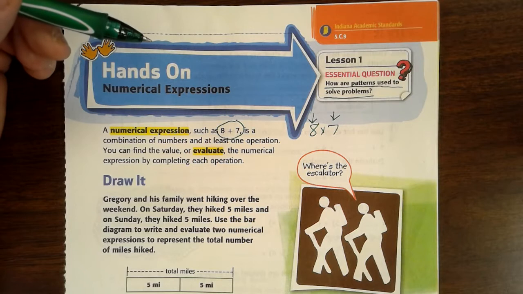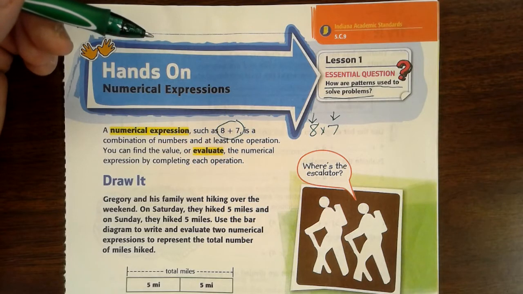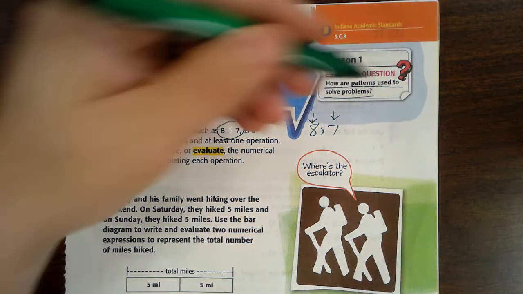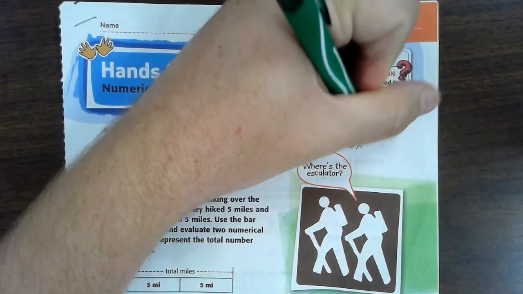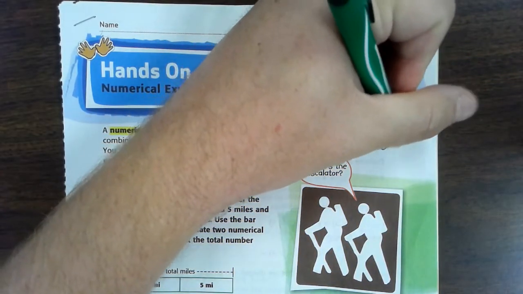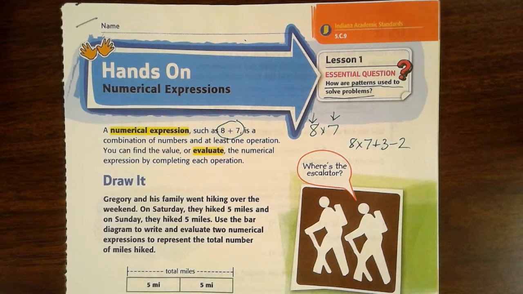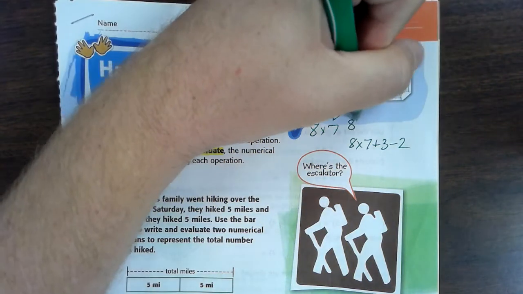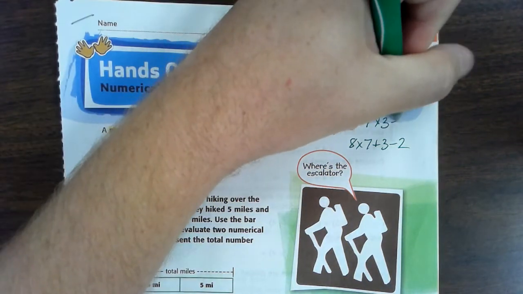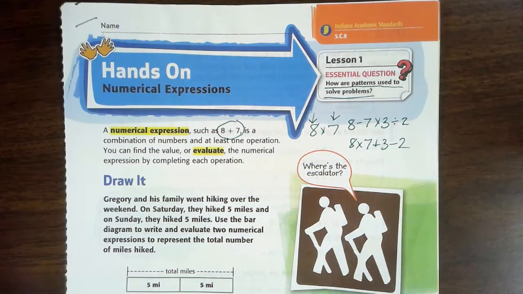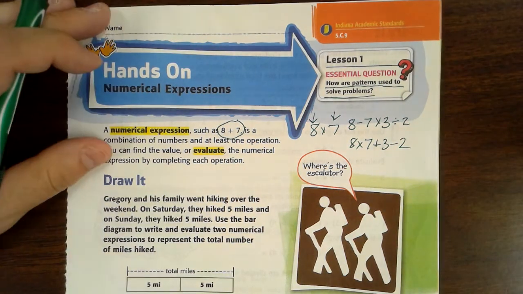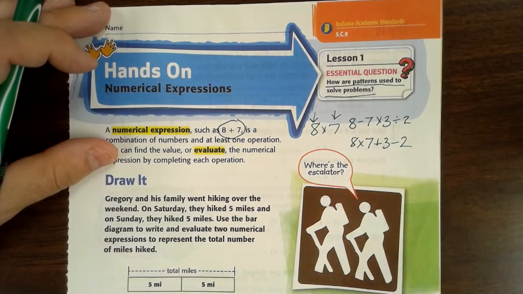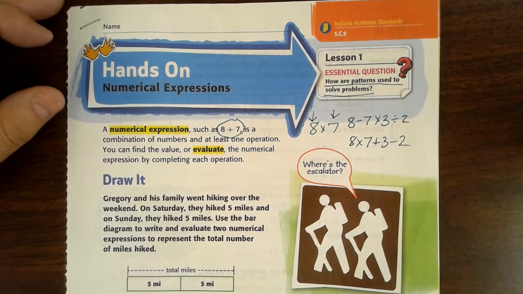So what we're going to end up building up to is where we're doing these orders of operation, like 8 times 7 plus 3 minus 2, and then we're going to decide which order we're going to do those in, because this one we can do as written, but sometimes when you have one like 8 minus 7 times 3 divided by 2, we have to do these in a certain order. So that's what we're going to build up to get to where we need to go.